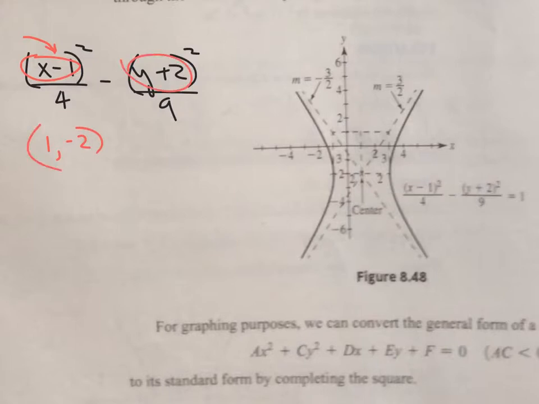All right, so that being the case, let's put our center point where it's supposed to be, and the book already did that right there at 1, negative 2. Okay, so next I'm going to look at this 4, and because I'm looking at, again, a horizontal hyperbola, I'm going to go over 2 from the center point in both directions. 1, 2, 1, 2. And then I'm going to go up or down 3. 1, 2, 3, 1, 2, 3.